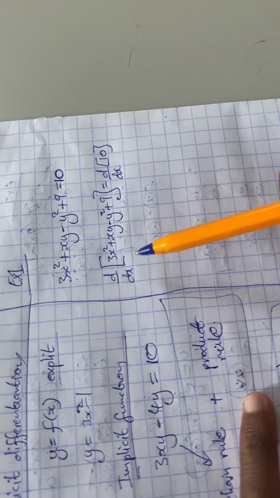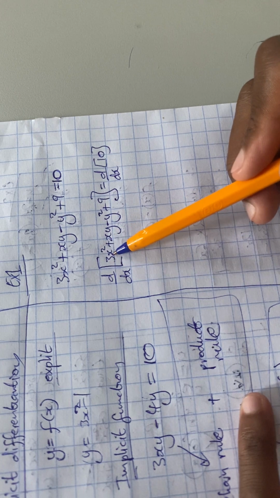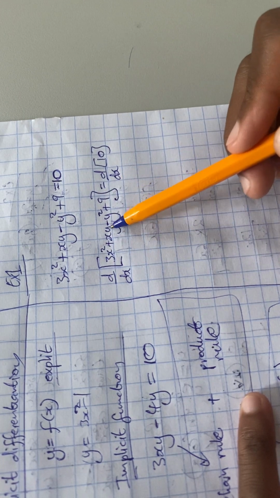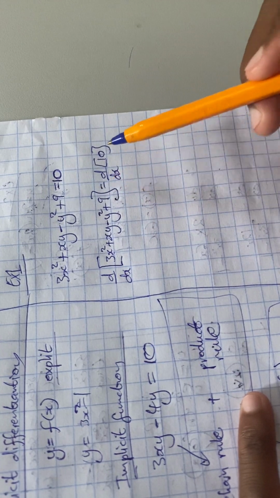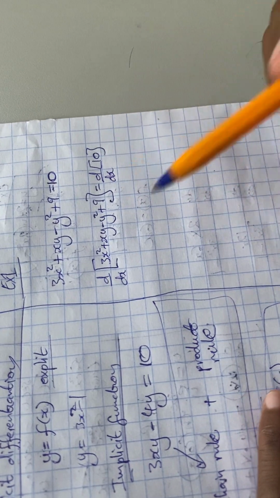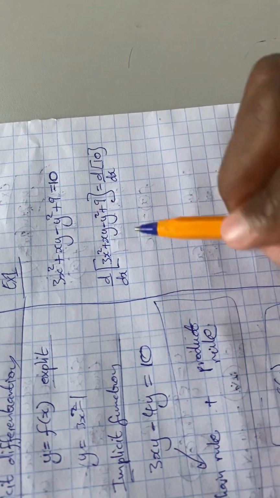And then, once you have written this, you can find the first derivative of 3x squared plus the first derivative of xy minus the first derivative of y squared plus the first derivative of 9, which is equal to the first derivative of what? Of 10. Right, but we know that the first derivative of a constant is always 0.